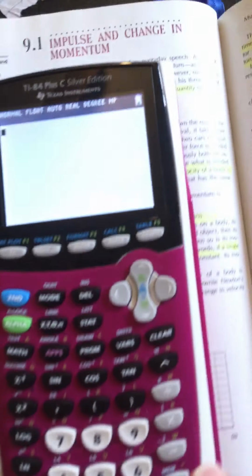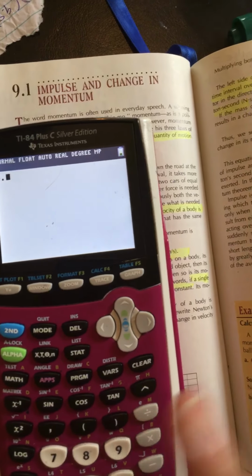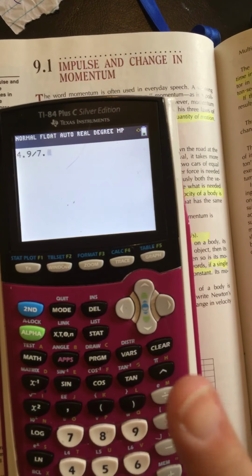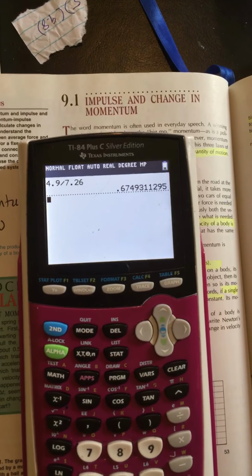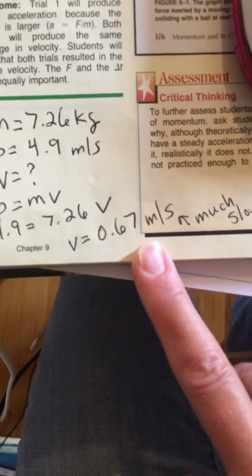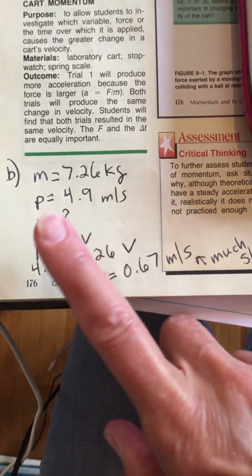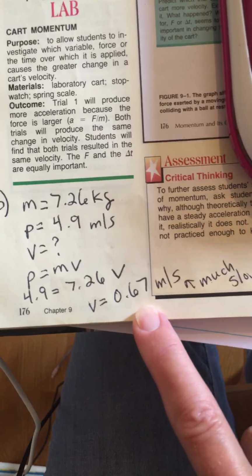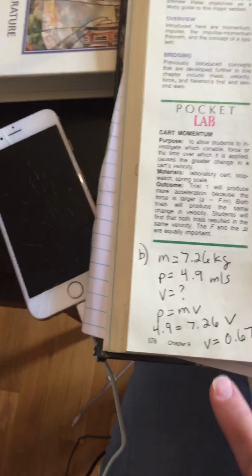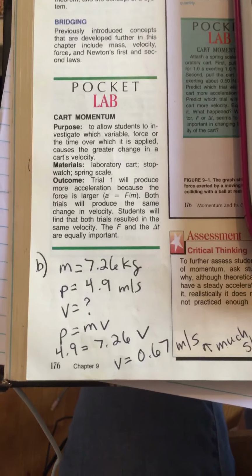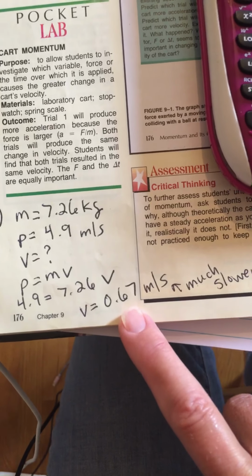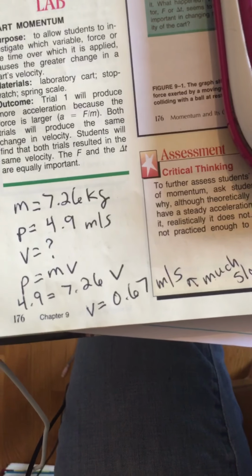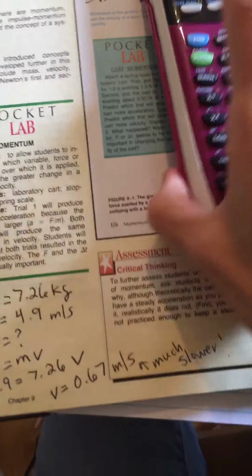So we'll go ahead and do that on the calculator. So we've got 4.9 divided by 7.26, and there it is. Notice that this baseball, even with the same momentum, because it has a much bigger mass, is going much slower, 0.67, as opposed to the other one was going 35 meters per second. So mass has a huge impact on momentum. And you already kind of know that.